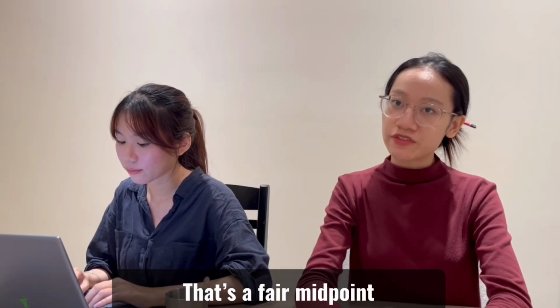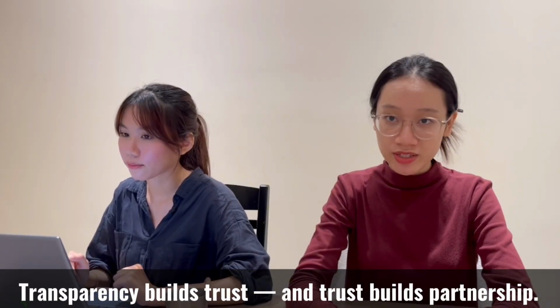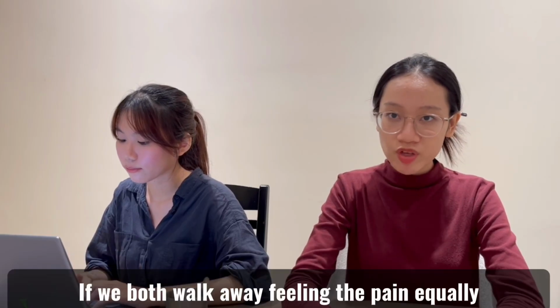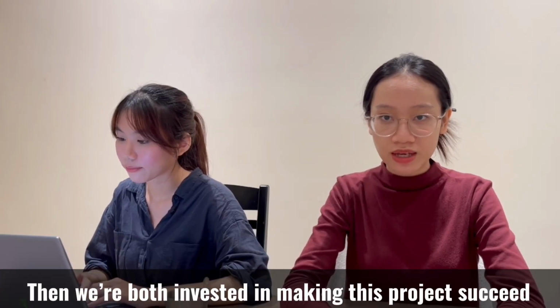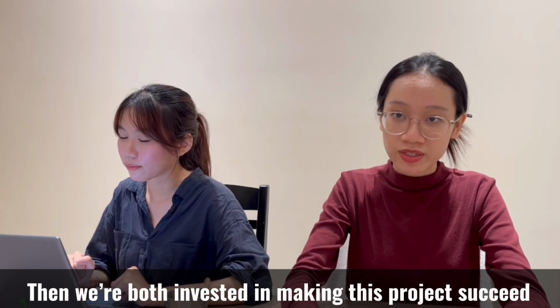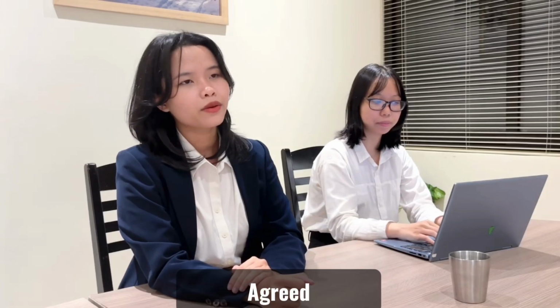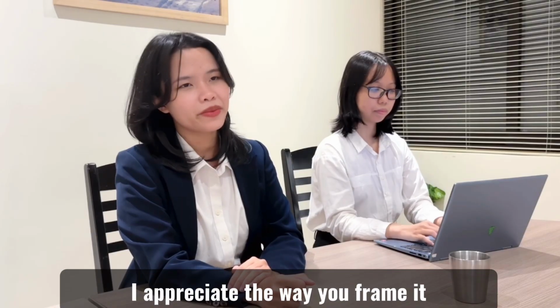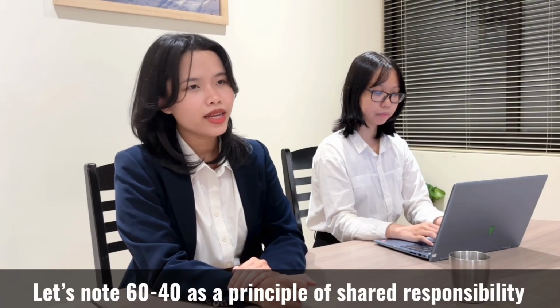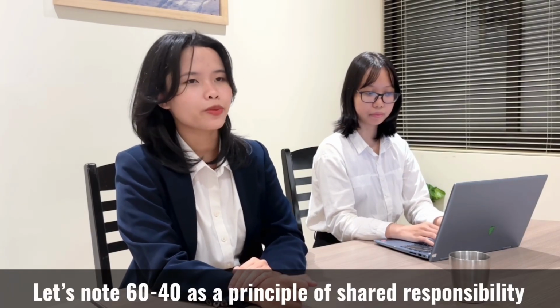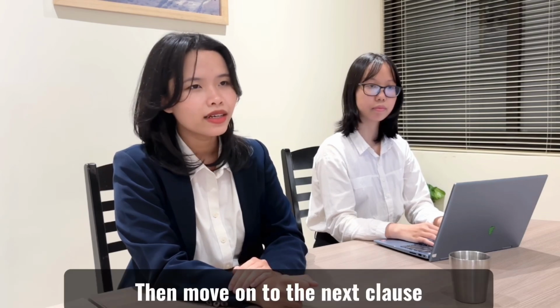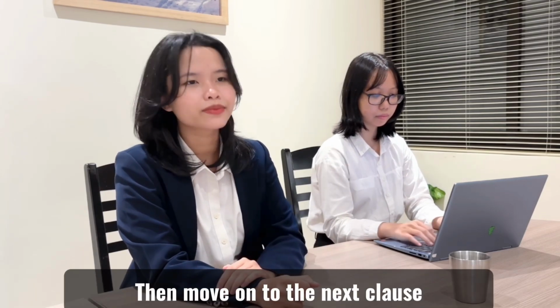60-40. That's a fair midpoint. Transparency builds trust, and trust builds partnership. If we both walk away feeling the pain equally, then we're both invested in making this deal succeed. Let's move forward on that basis. Agreed. I appreciate the way you frame it, pragmatic but firm. Let's note 60-40 as a principle of shared responsibility, then move on to the next clause.